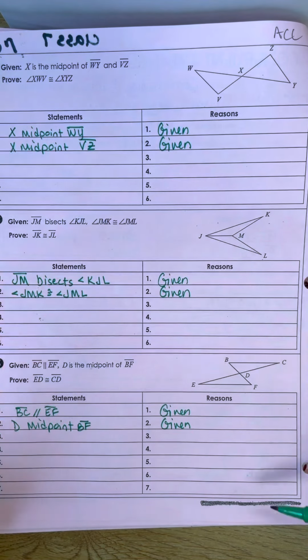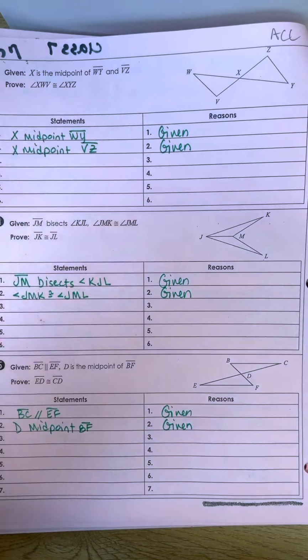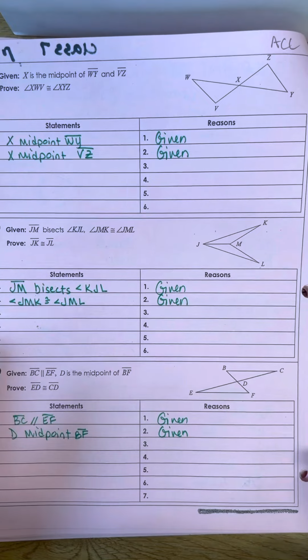I've already gotten my givens in to start. So now we're going to prove angles congruent. So first you're going to prove your triangles congruent. Let's see how it goes.